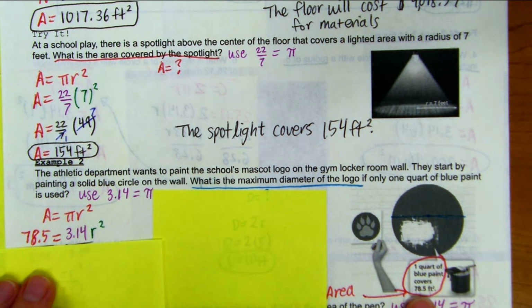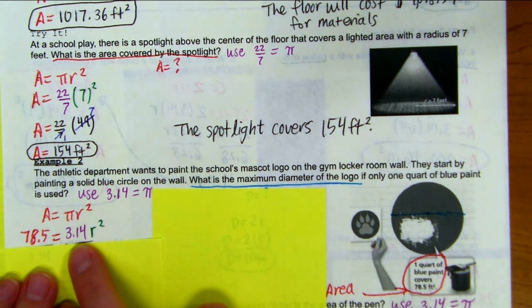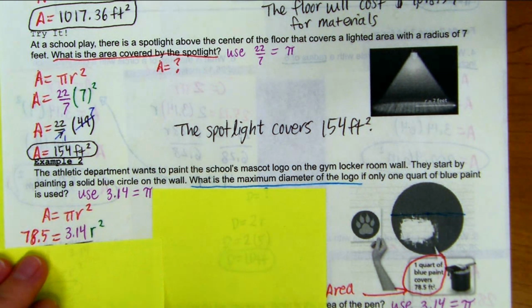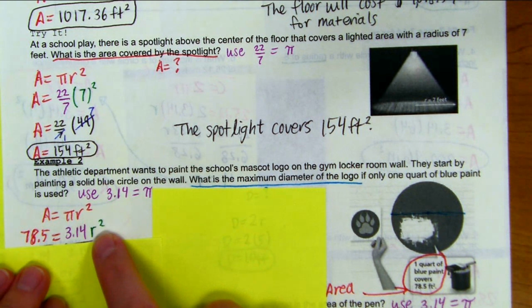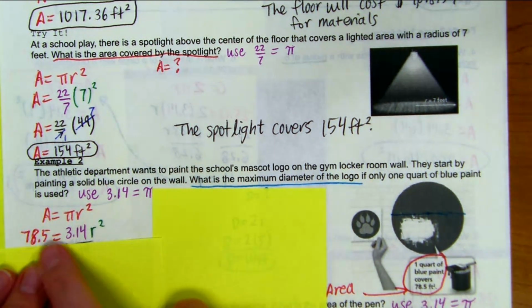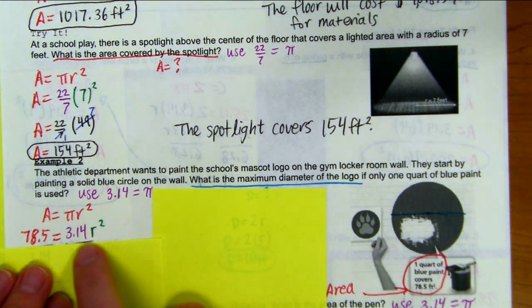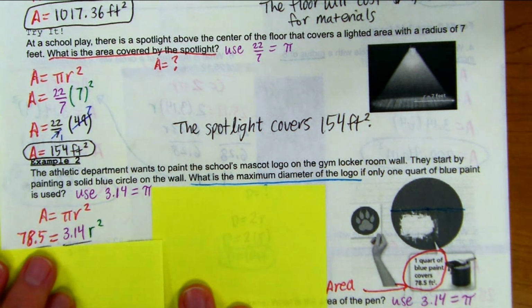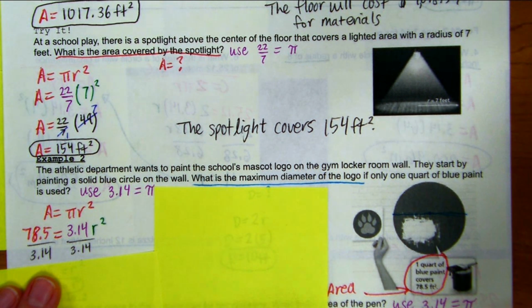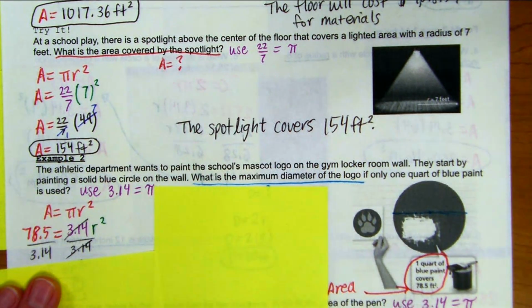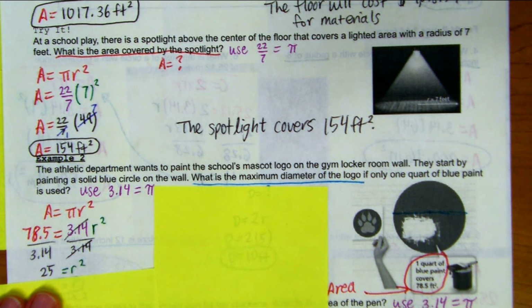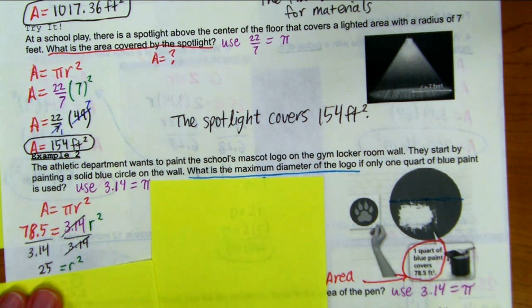We're using 3.14 in place of pi. We do not know what r is, or r squared. Well, we can work to get r squared by itself by getting rid of 3.14, and we can easily do that by dividing both sides by 3.14 to cancel out the multiplication that's happening. So once we divide both sides by 3.14, the 3.14s will cancel out, and we're left with 25 equals r squared. Now at this point, we need to find the square root.